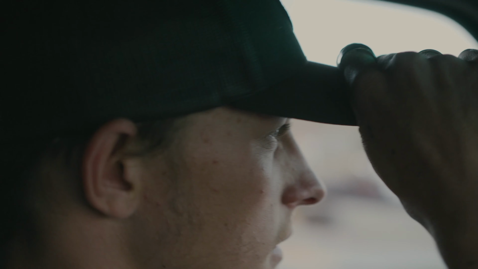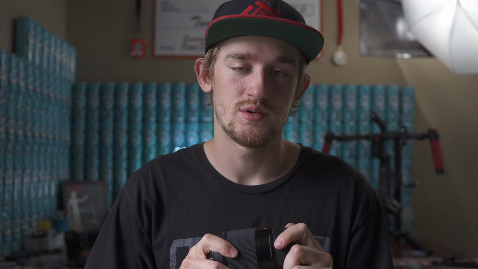This one does not need an adapter. It's made by Sigma for the Sony camera or the Sony E-mount. So it's really, really nice and very, very versatile. It's also super tiny compared to the other two lenses that I just showed you.